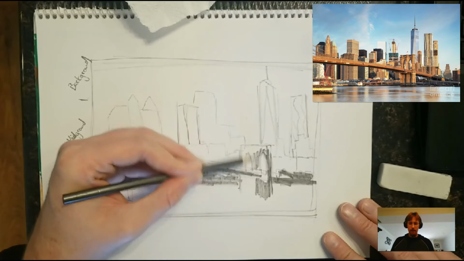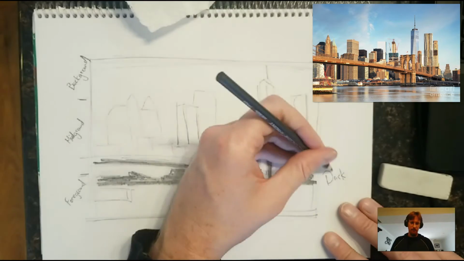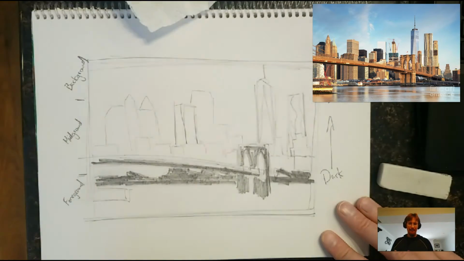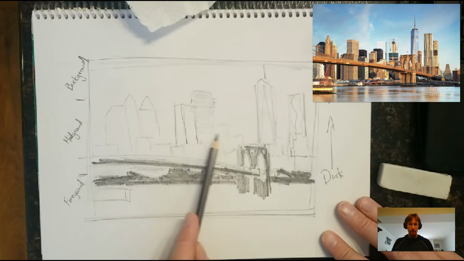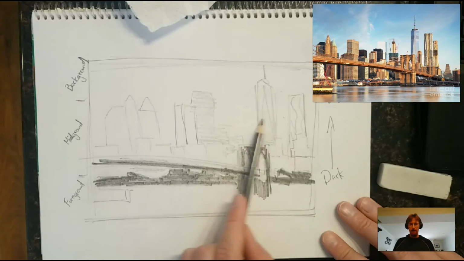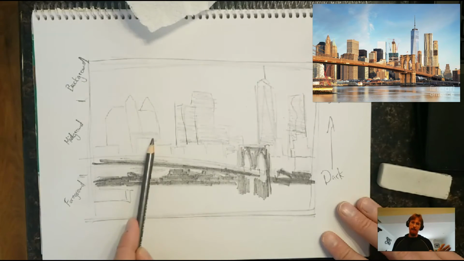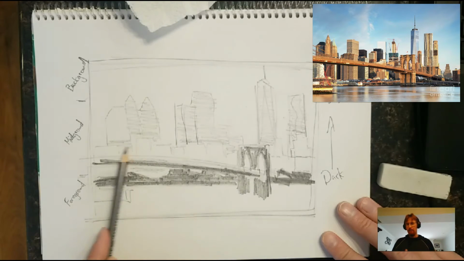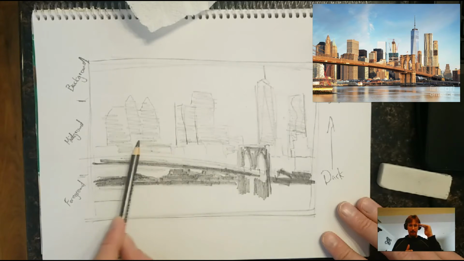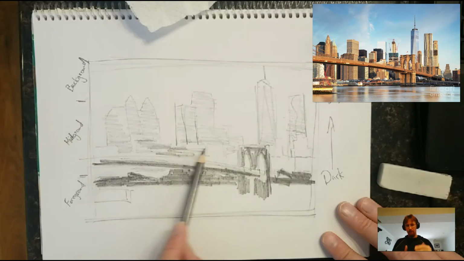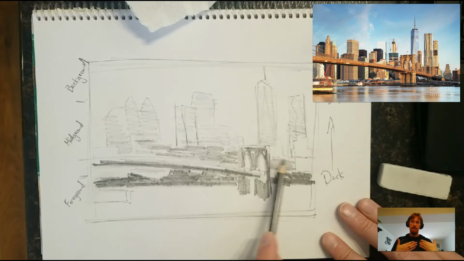So what you're going to see me doing here is I'm going to press real hard to establish the darkest dark that I can get with this pencil. And then the lightest light that I can get for those background buildings. And then I'll put the other buildings kind of in the middle there. And here with this shading, I stop looking at the picture completely. The picture doesn't even matter at this point. The only thing that really matters is that I'm creating those steps of value from dark to medium to light as I go from front to back.